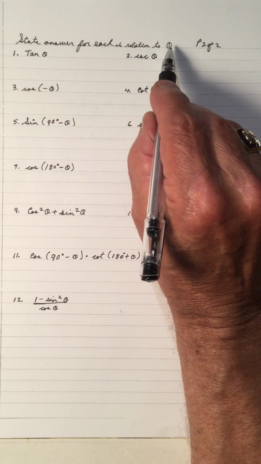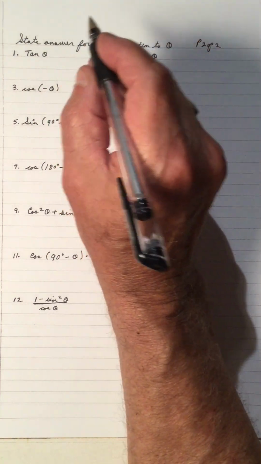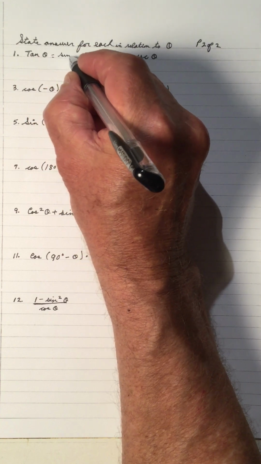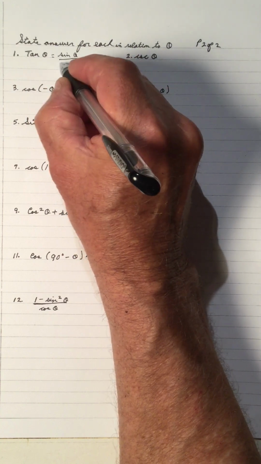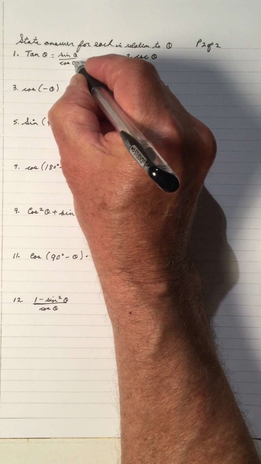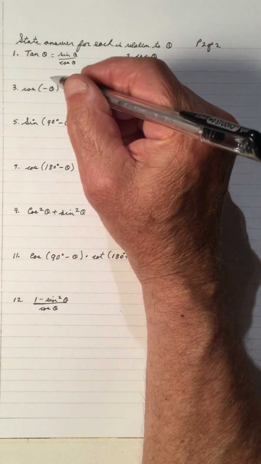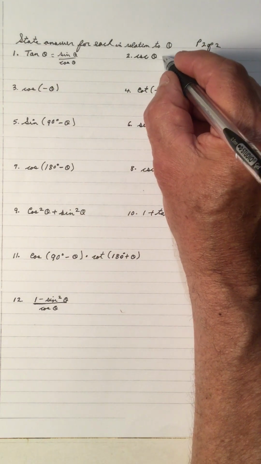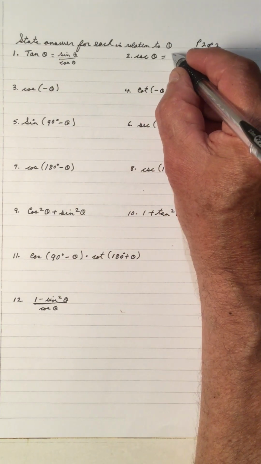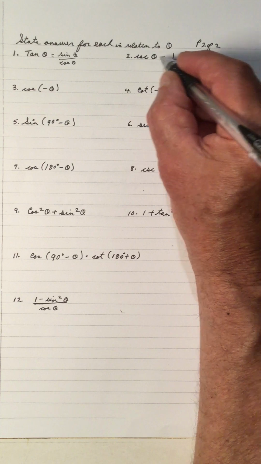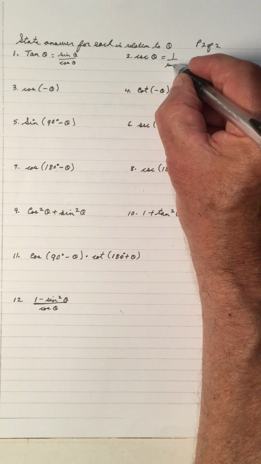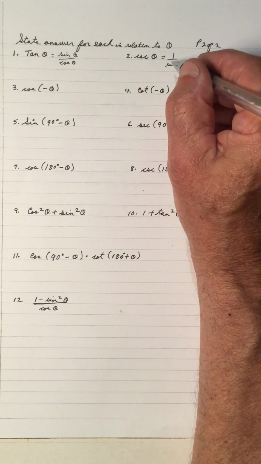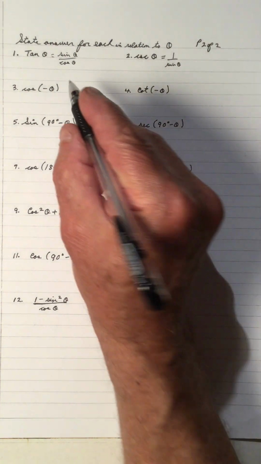So the tan of theta, we want the relation. Tan is sine theta over cos theta, because tan is opposite over adjacent, and opposite has sine, adjacent has cos. Cosecant is the reciprocal, 1 over, that's a c, so I need an s, so that's sine theta. Cosecant is the reciprocal of sine.